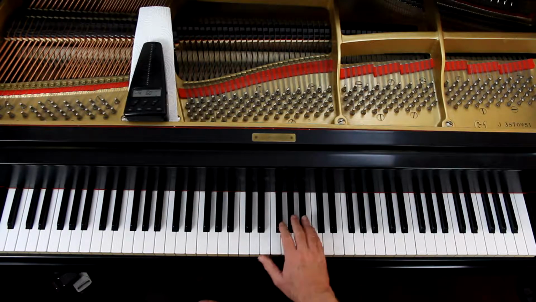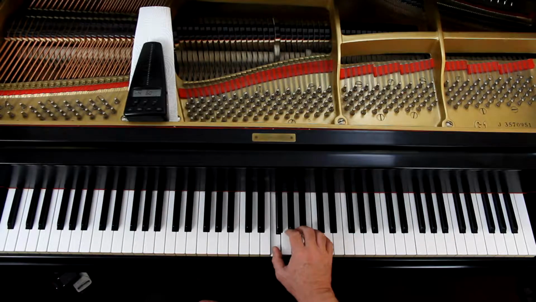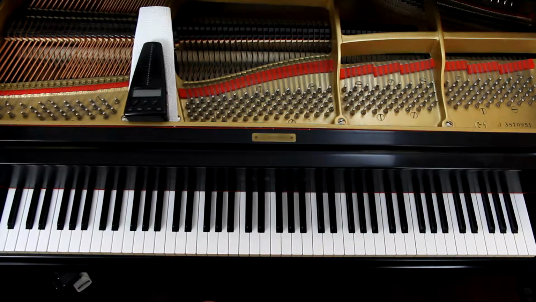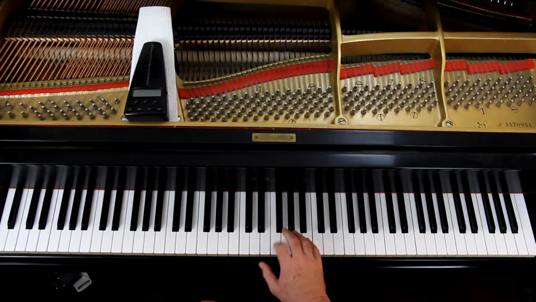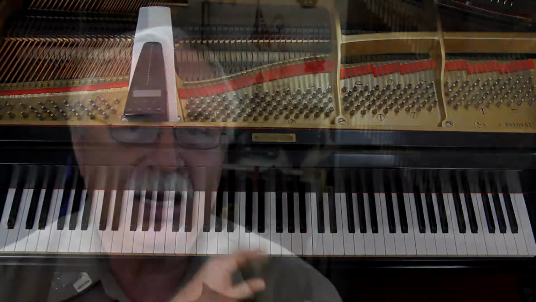In Deck the Halls it's 1 and 2 and 3 and 4 and 1. And in America it's 1 and 2 and 3 and 1 and 2 and 3 and 1, 2. So you get an idea of the feel of a dotted rhythm.